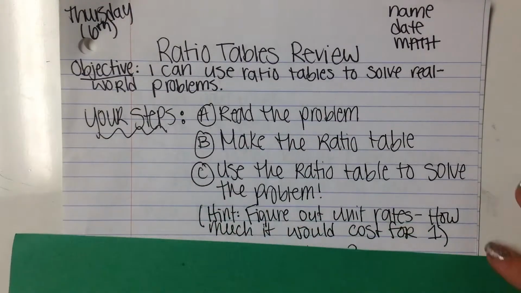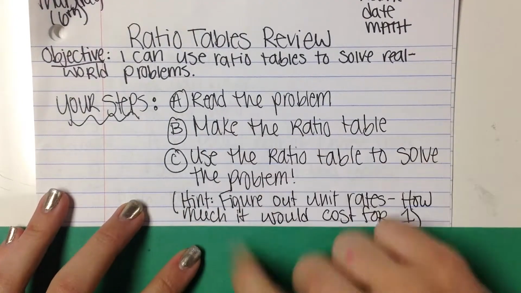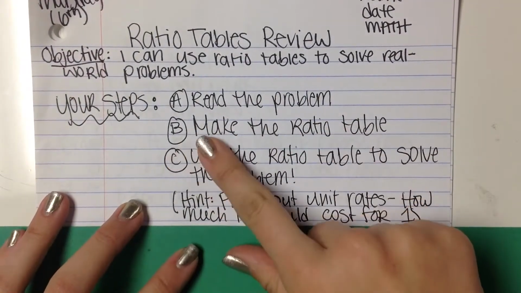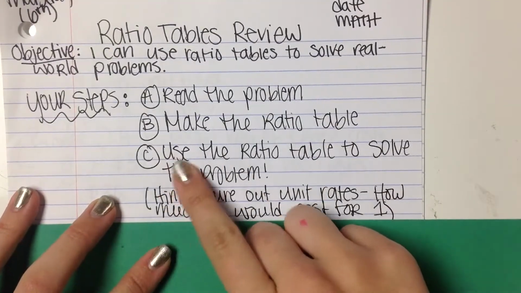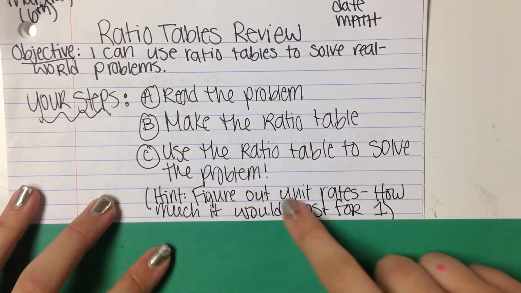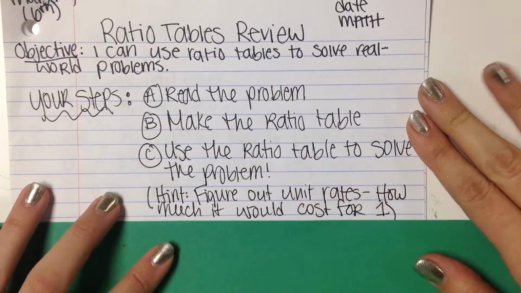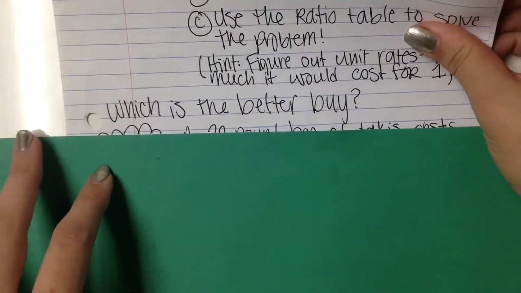Here are your steps. You can abbreviate these steps in your notes. A, read the problem, the whole thing. Then B, you need to make your own ratio table. They should look like the ones that we did yesterday. C, use the ratio table to solve the problem. And here's our hint. Figure out the unit rates first, or how much it would cost for one of each unit. Which is the better buy?